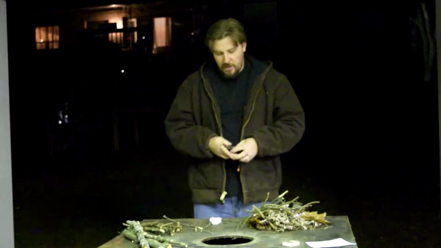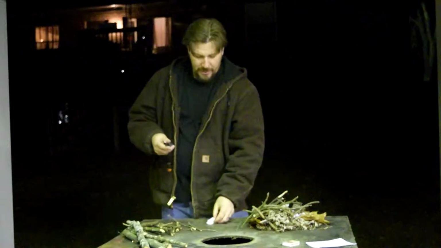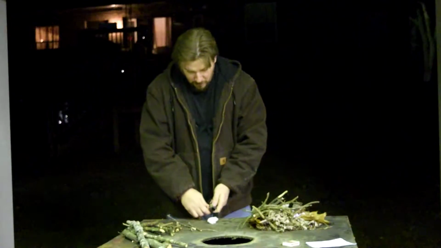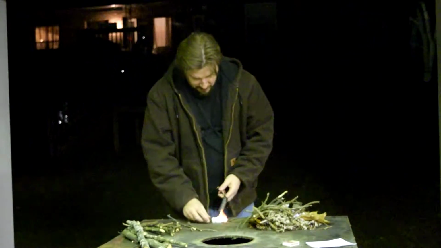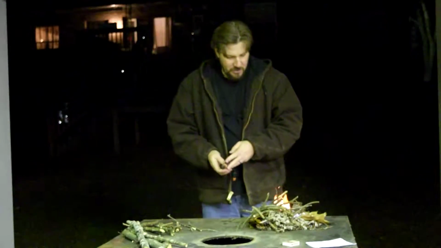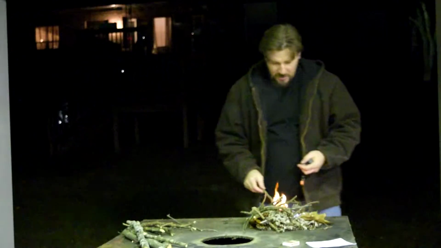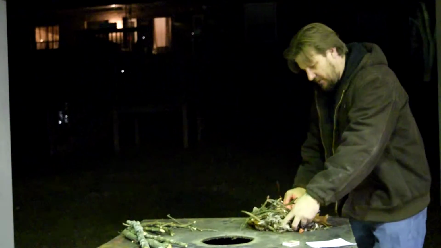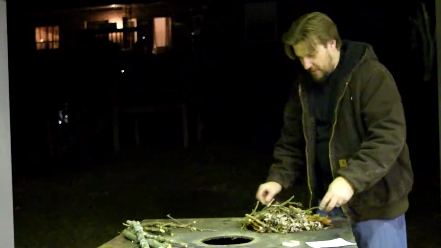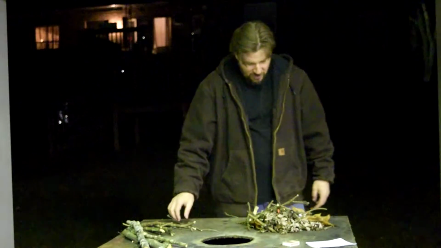We're going to use the ferro rod just because we can, I guess. So get the flame started, drop it on, and then obviously try to get some of that wet leaves to dry out and catch.